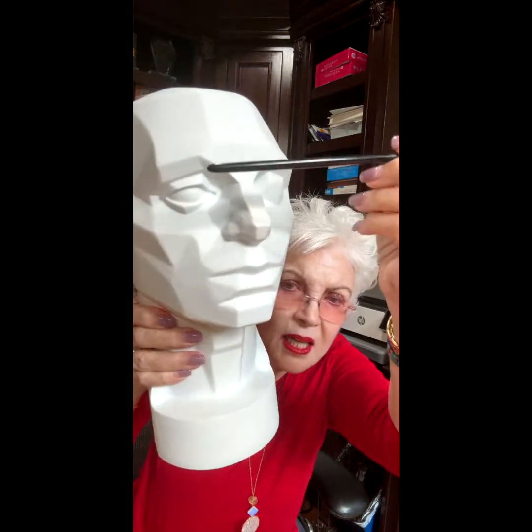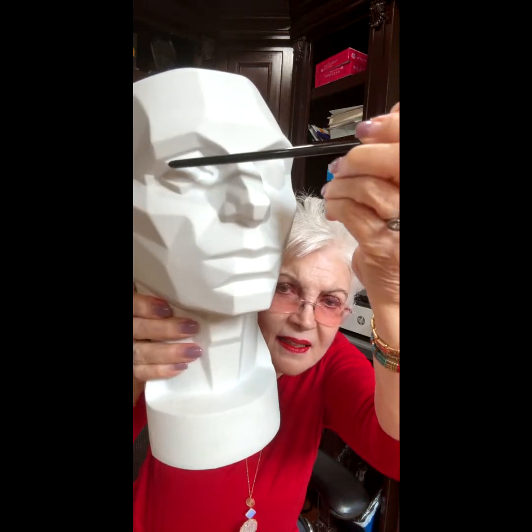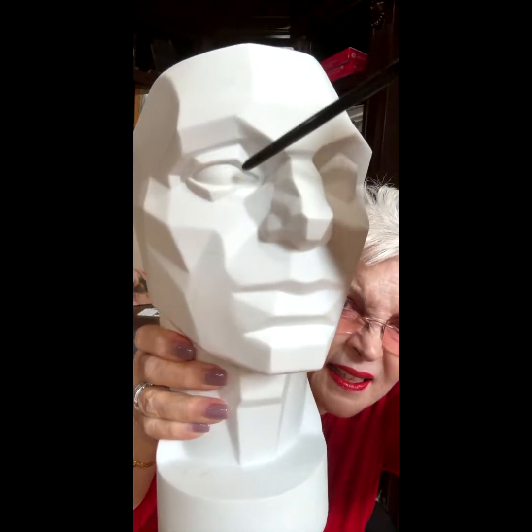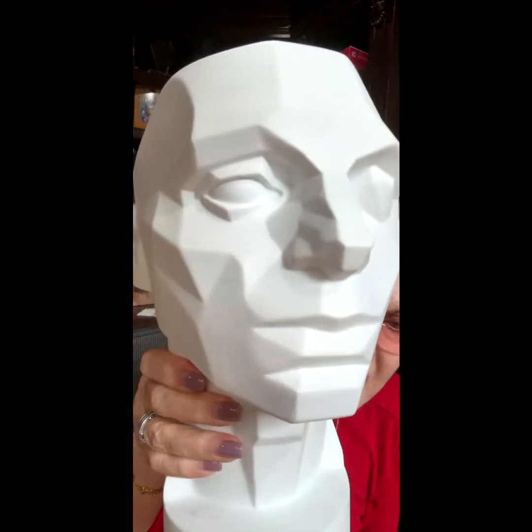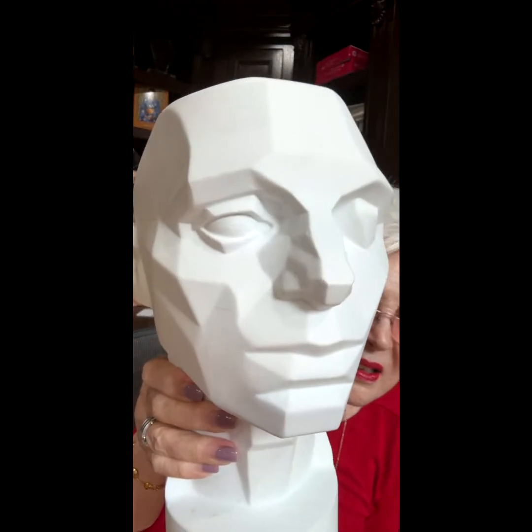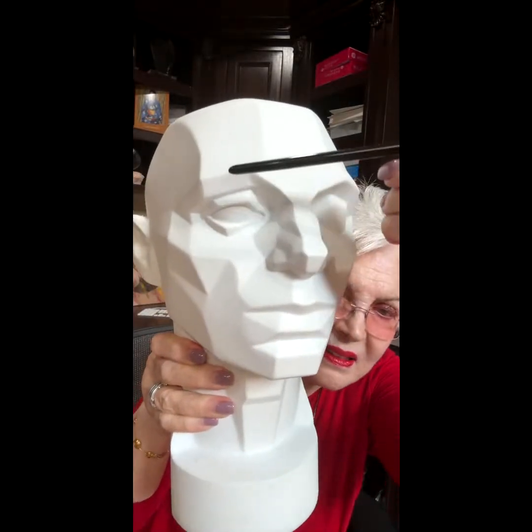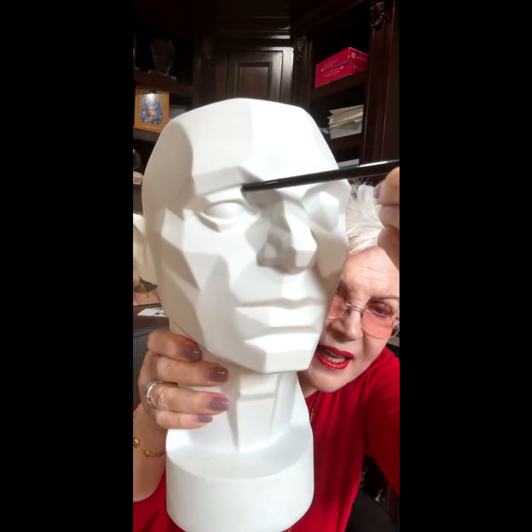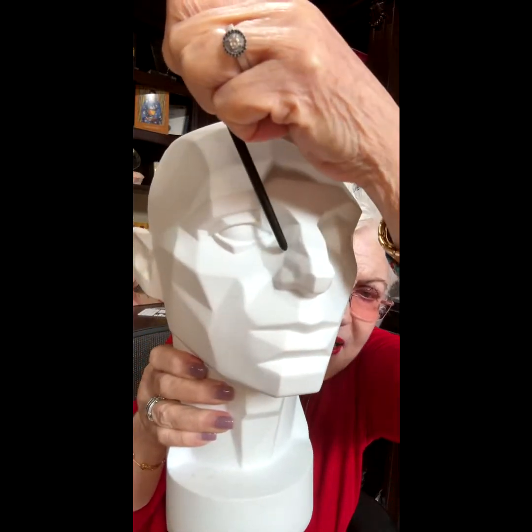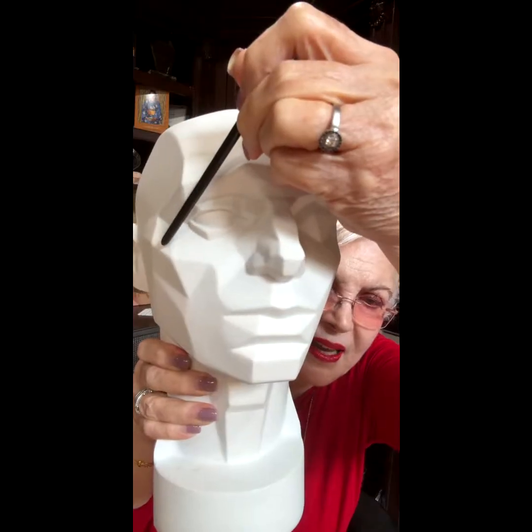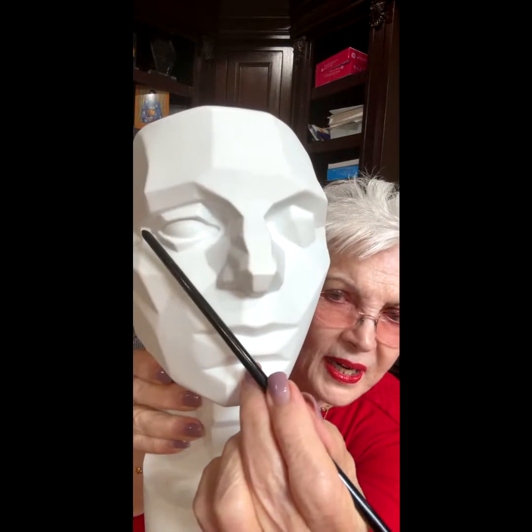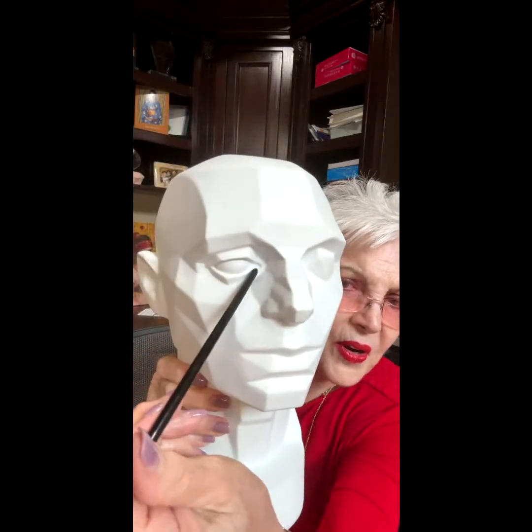Having this line, and this, that makes three lines to make the eye. Same thing with the crease of the eye. It's a straight line, straight line, and straight line. At the bottom, a straight line and another straight line.